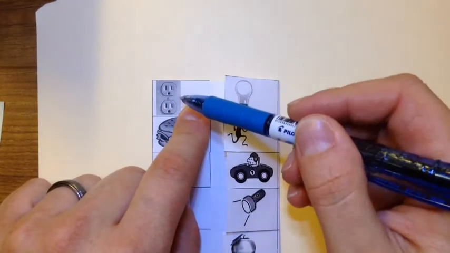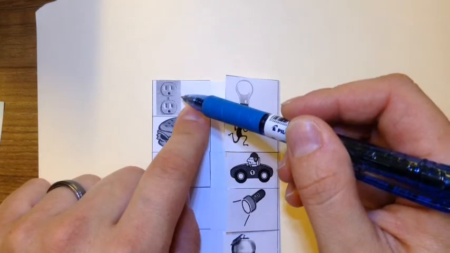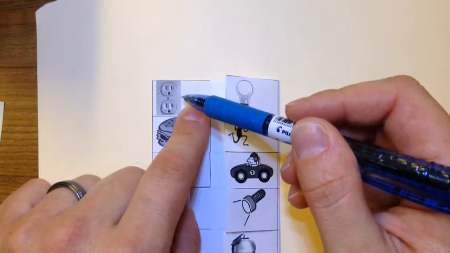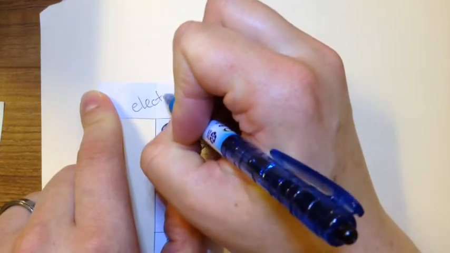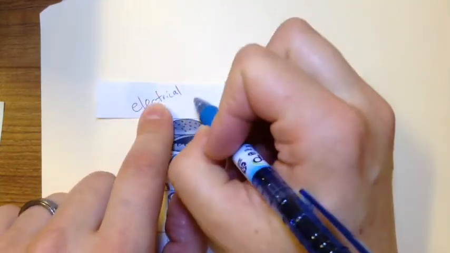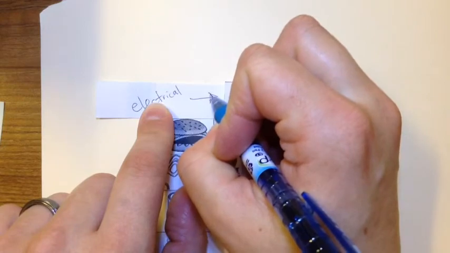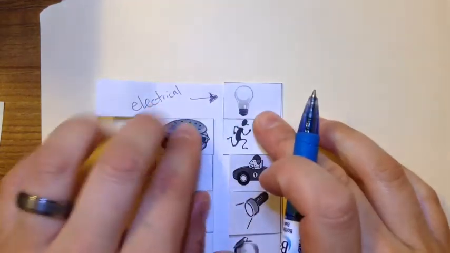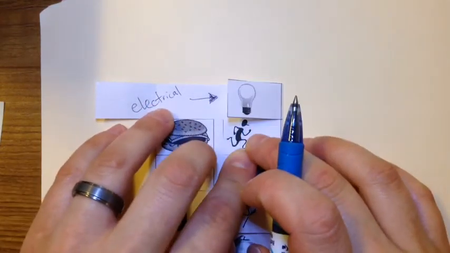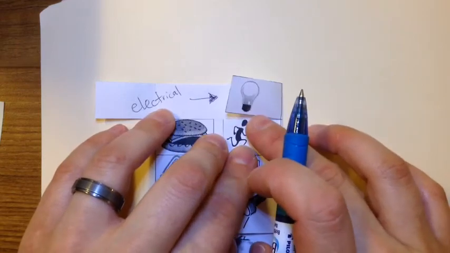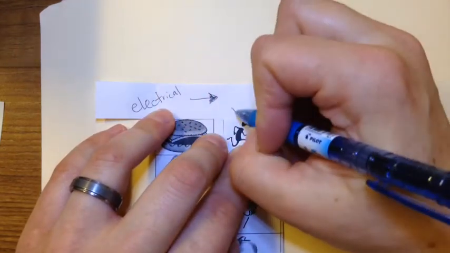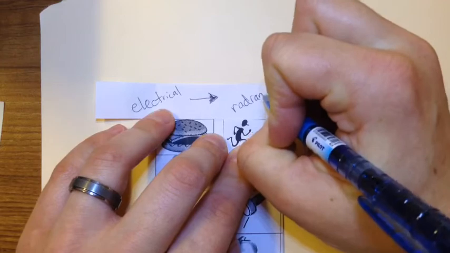What kind of energy do we get out of an outlet in the wall? All right, so this is electrical energy. That's what we start with. And then it transforms when it goes into a light bulb to what type of energy? Radiant. So we get light. Light is called radiant energy.